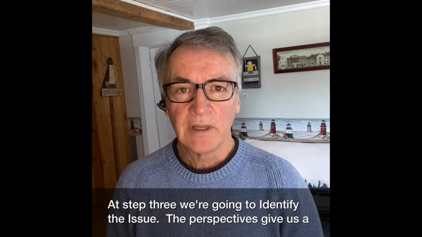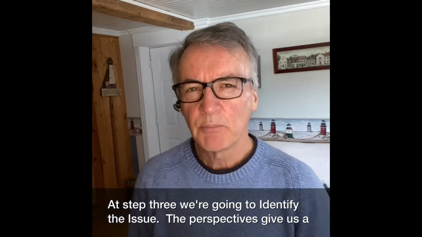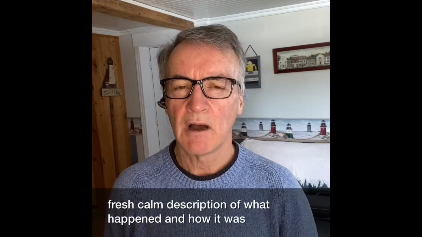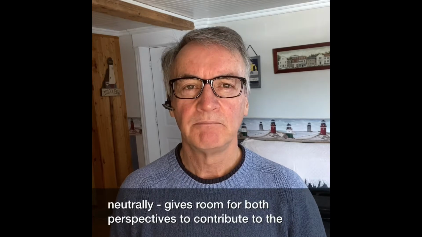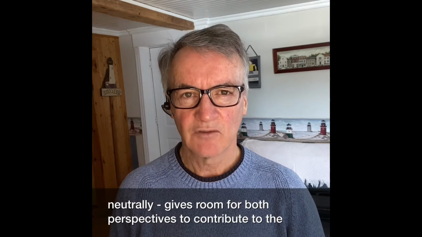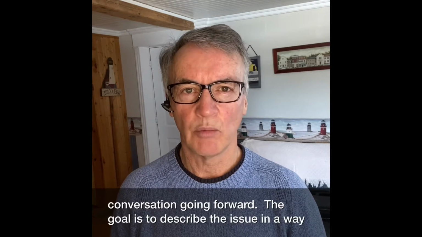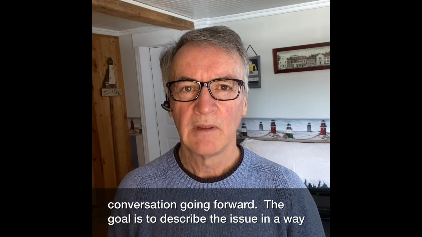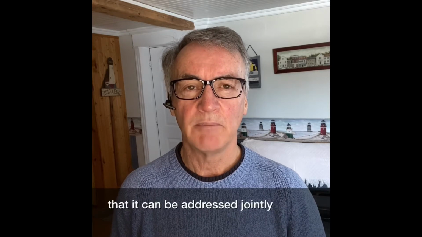At step 3, we're going to identify the issue. The perspectives give us a fresh, calm description of what happened and how it was experienced. Identifying the issue neutrally and objectively gives room for both perspectives to contribute to the conversation going forward. The goal is to describe the issue in a way that it can be addressed jointly.